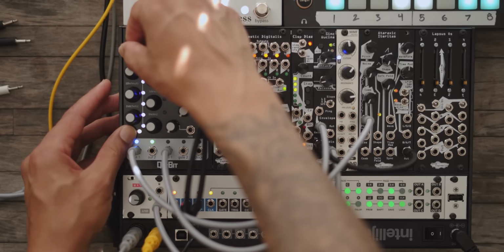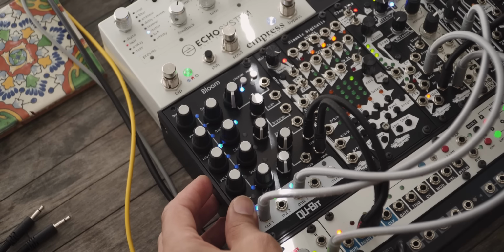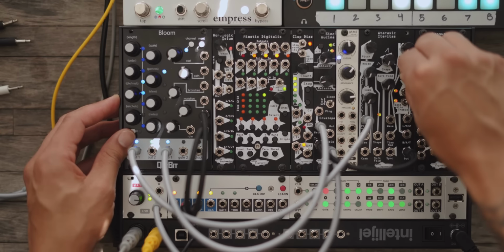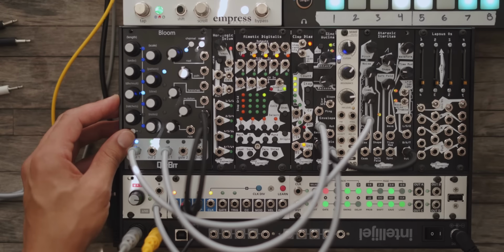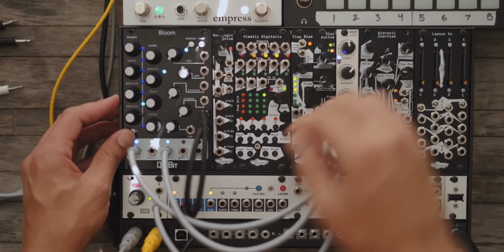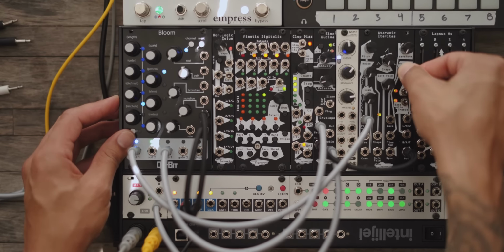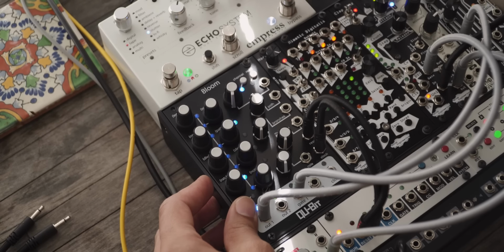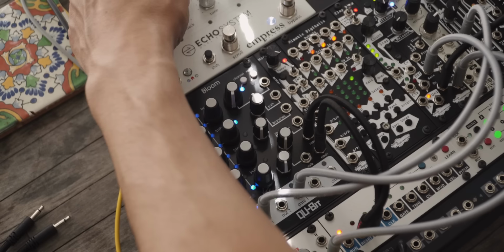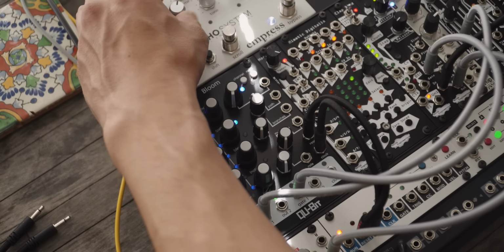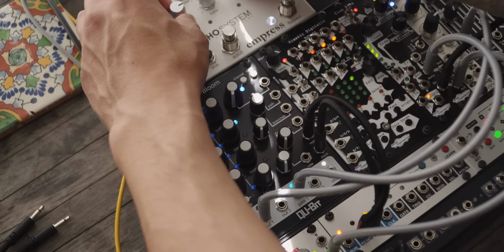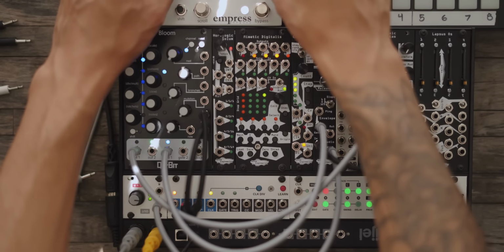We'll set the steps. Dope. Oh, I love this thing.